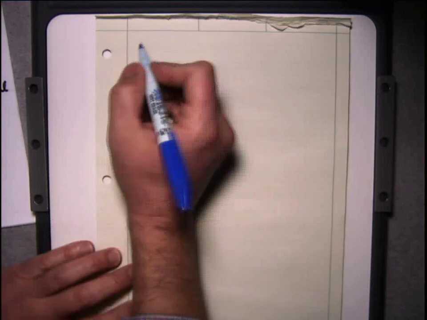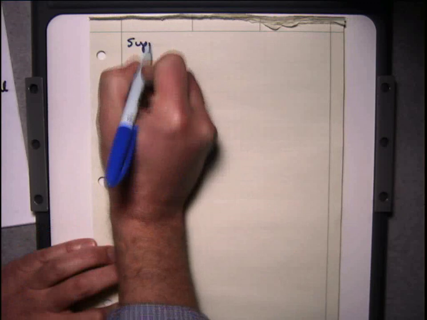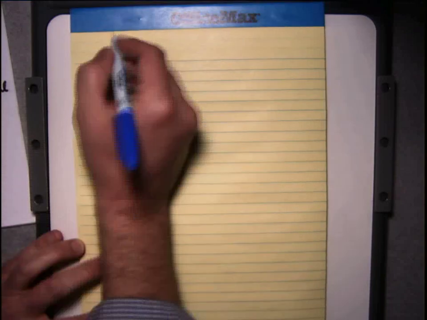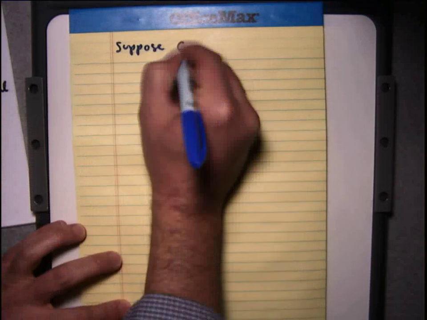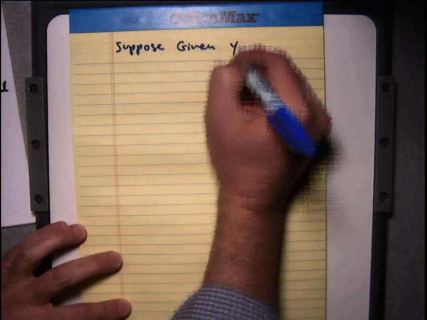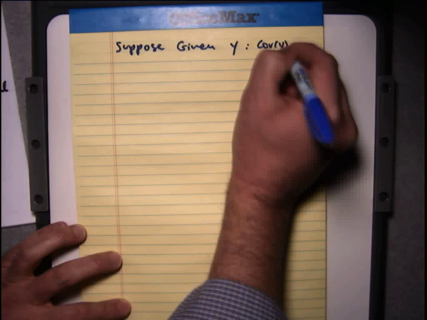let's suppose that you are given the following problem. Actually, let me use this other paper. I think it might have better contrast. Okay, so suppose that you're given a random variable y. This is a vector with covariance of y. It's just C sub y.